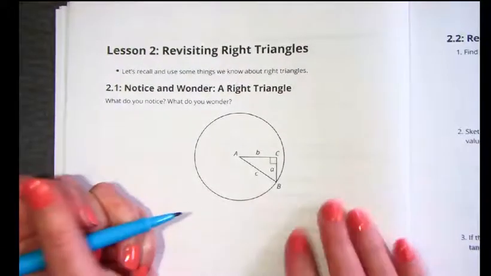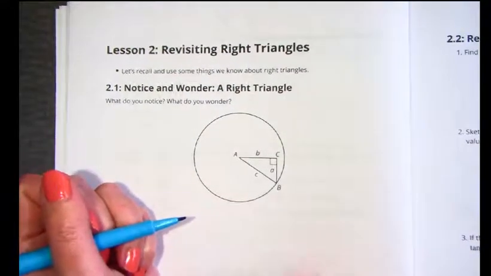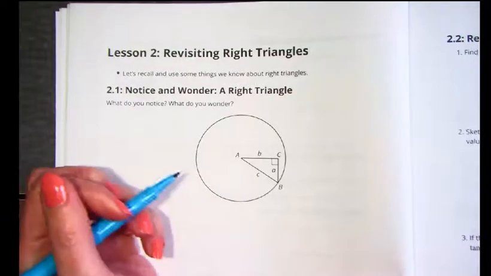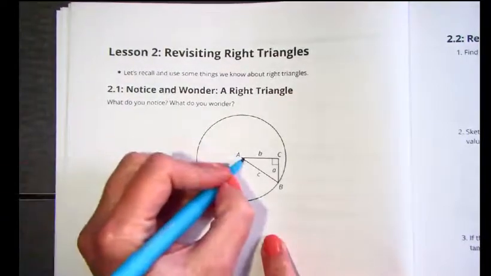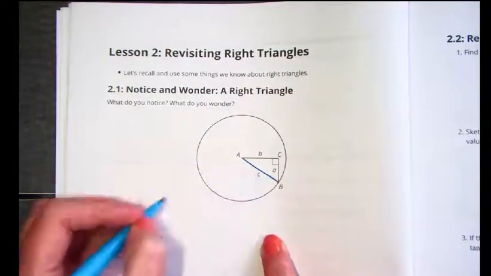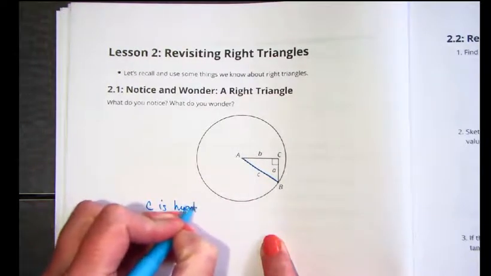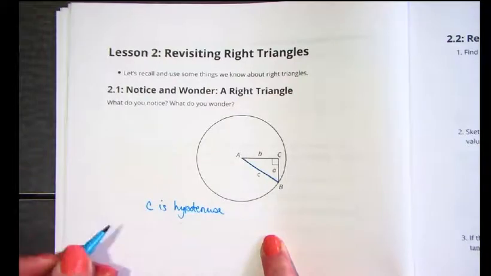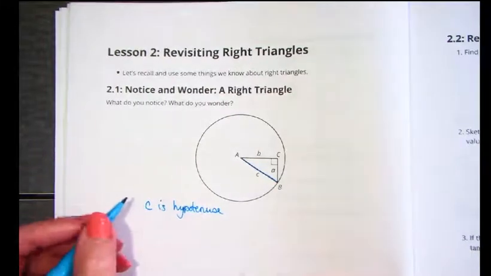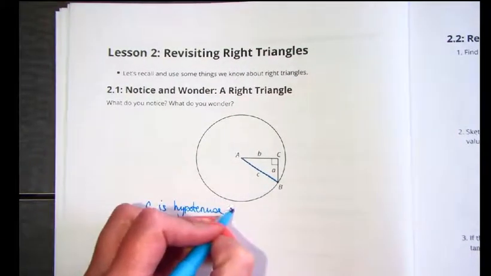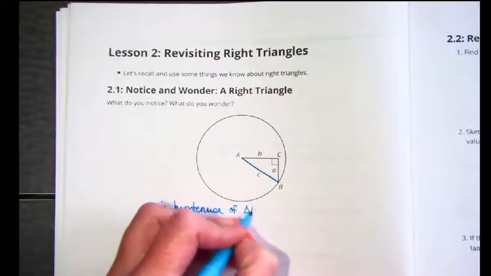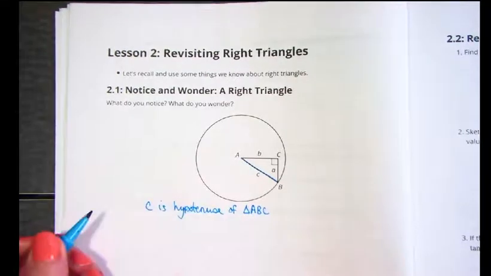Thinking about what we just did in lesson 1, I know I noticed a couple things. I noticed that C is the hypotenuse of this triangle, triangle ABC.